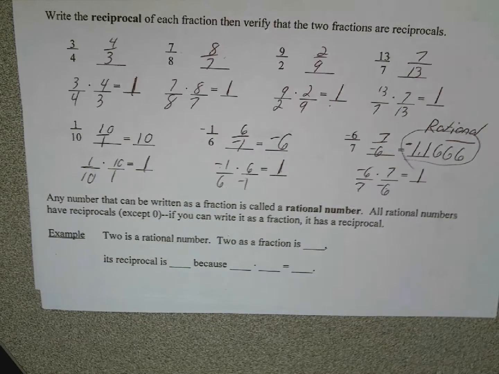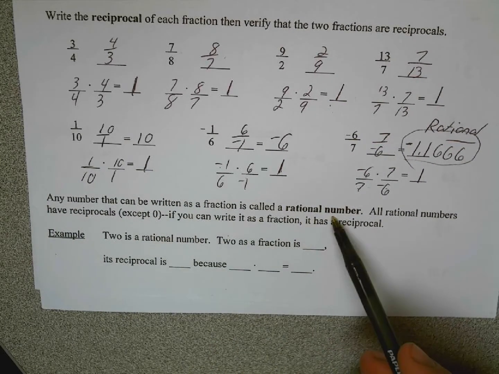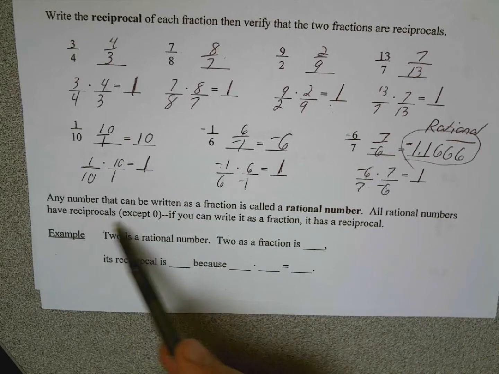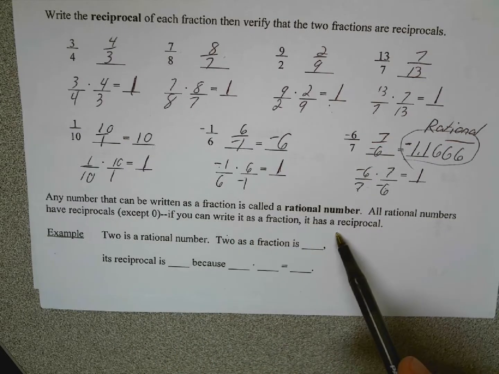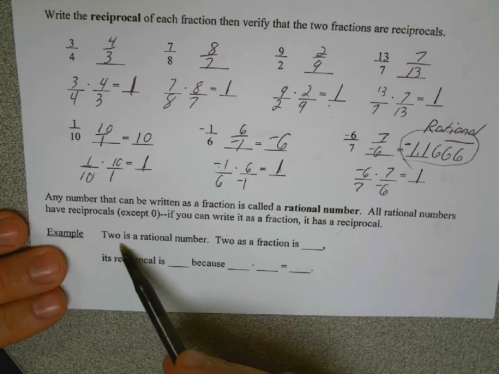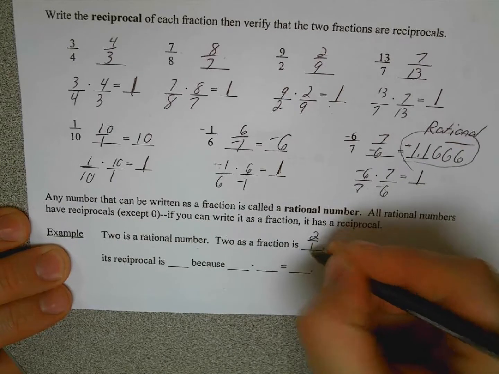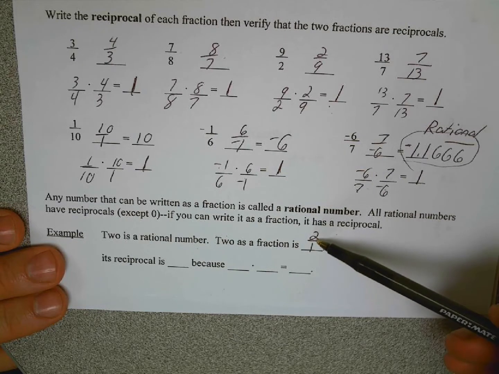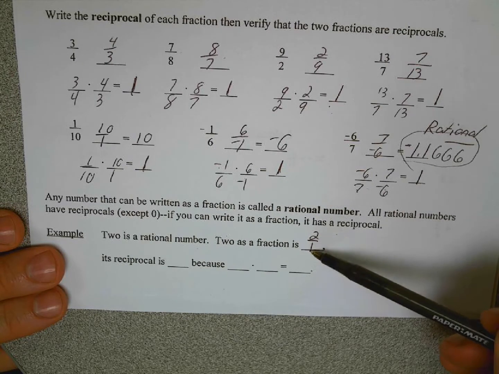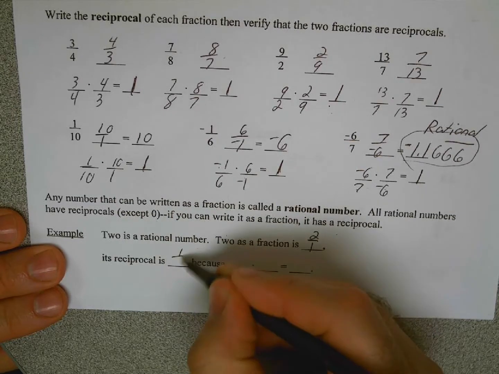All right, any number that can be written as a fraction is called a rational number. All rational numbers have reciprocals except for 0. If you can write it as a fraction, it has a reciprocal. So 2 is a rational number. 2 as a fraction is 2 over 1. All right, so 2 is my whole number. I can turn it into a fraction because 2 divided by 1 is still just 2. Its reciprocal is 1 over 2.